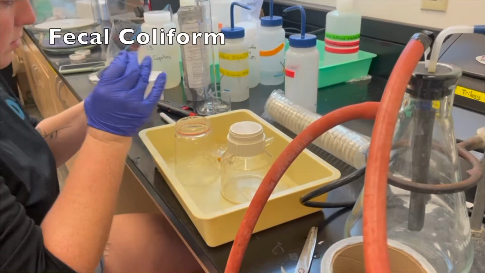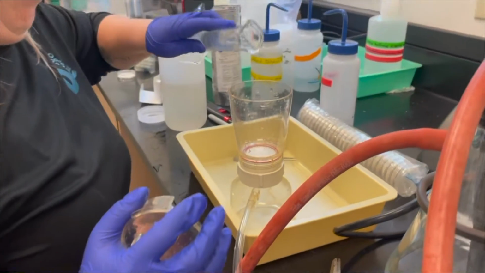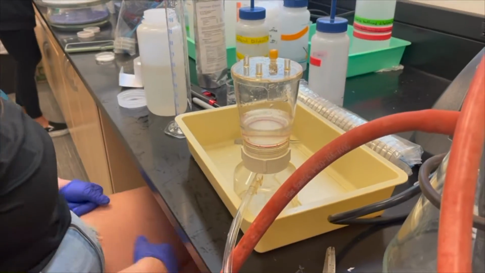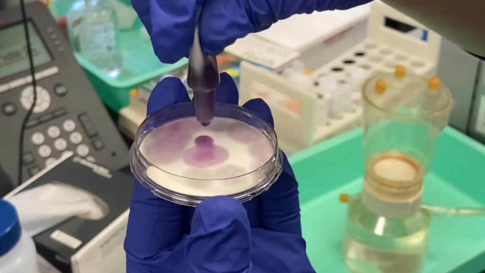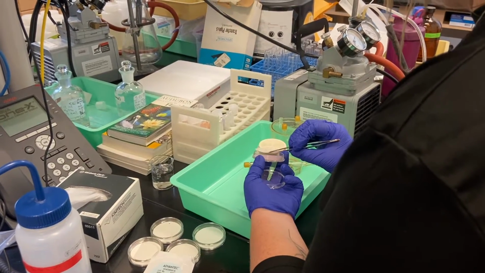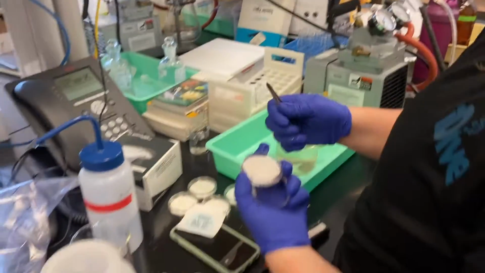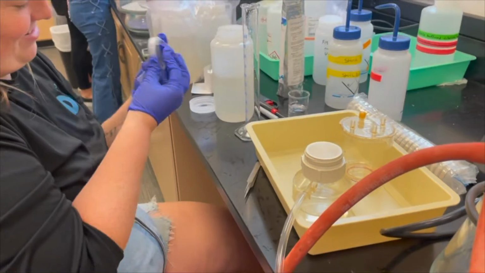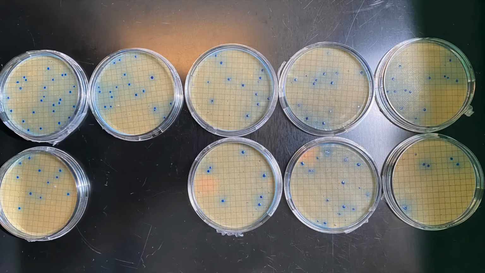Fecal coliform was measured at all 5 sites for 3 sampling dates and analyzed following the EPA membrane filtration method. 100 milliliters of sample was run through a gridded filter. A sample dish was treated with fecal broth. The filter was transported to the sample dish, sealed, labeled, and placed in the oven at 44.5 degrees Celsius. After 24 hours, the sample dishes were removed from the oven and the number of fecal coliform colonies were counted and recorded.